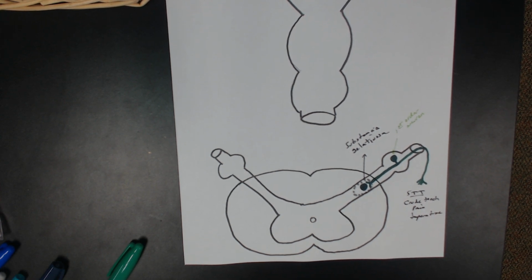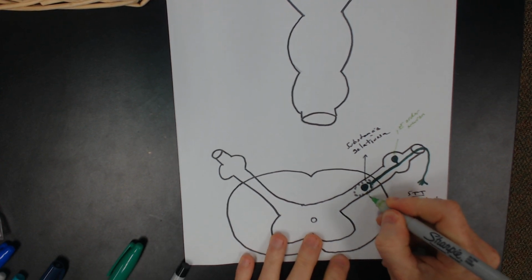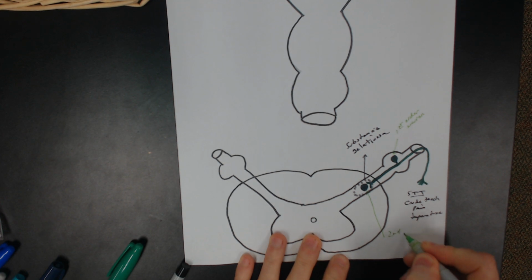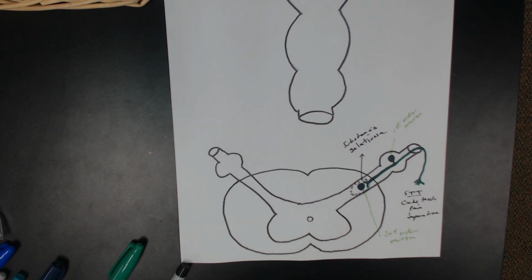Substantia gelatinosa. And that is nothing more than the space in the dorsal gray horn where the second order neurons involved in STT transmission reside. Okay? And here's your second order neuron. Okay?